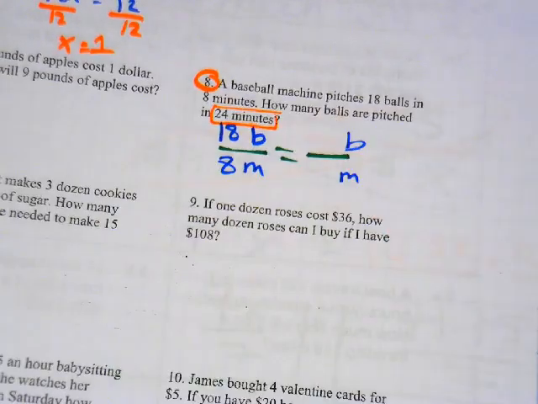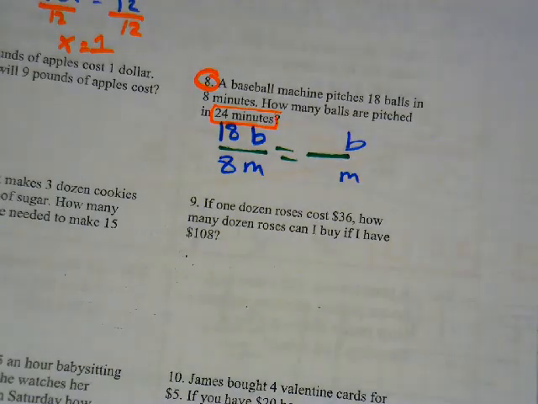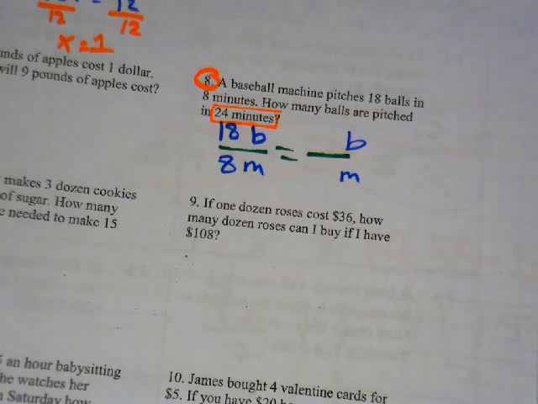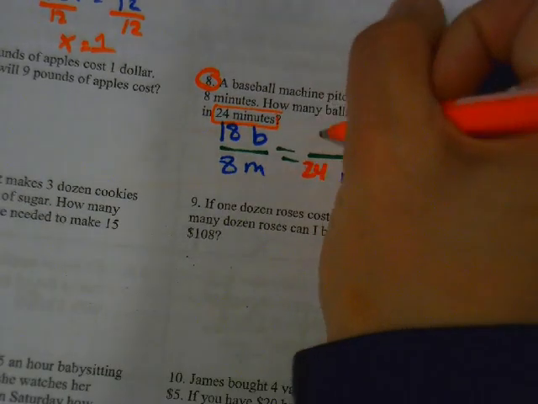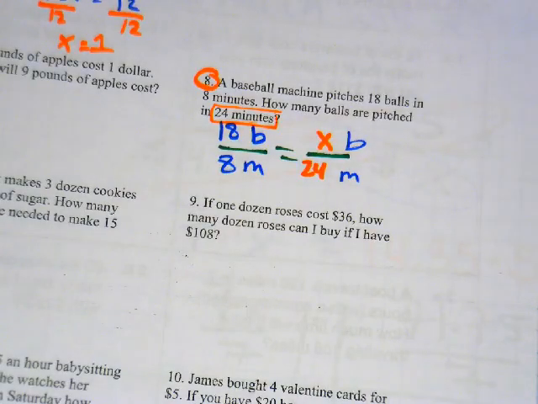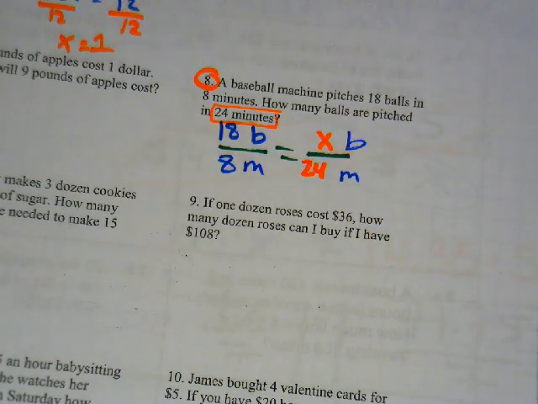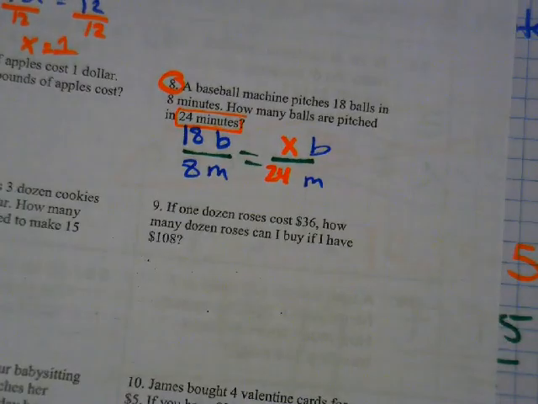So the second sentence has 24 in it, right? Now 24 what? Does it say balls? What does it say? 24 minutes. So does that go on the top or the bottom? Bottom, because it goes with the minutes. So 24 goes here, X goes on top. So part of it is, did you set it up correctly? Because if you don't set it up correctly, guess what? The answer is wrong. All right, butterfly method. So fix it, change it.